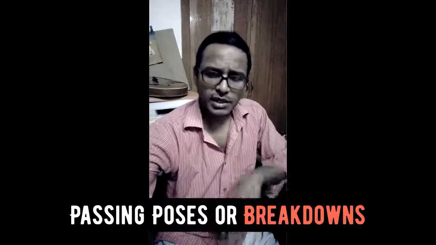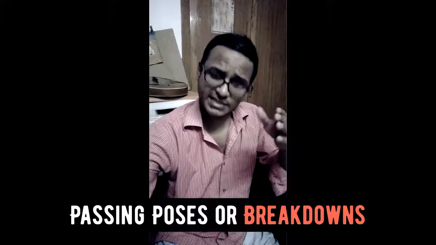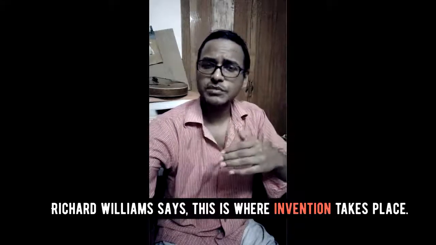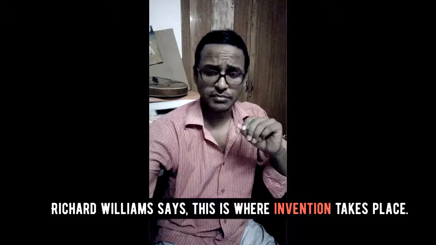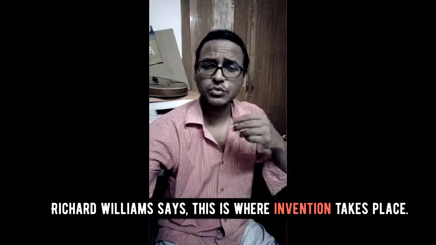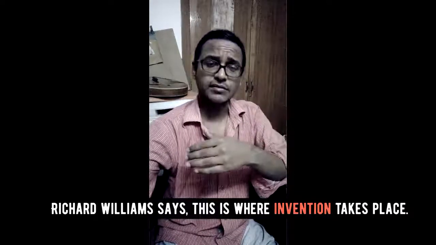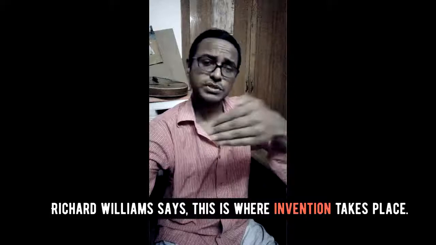So now what is a passing pose? A passing pose is a pose which comes right in between two extreme poses, right at the middle. It is also called a breakdown. It defines how the action will go or pass from one extreme to the other. It's a very important pose because it defines how the action is going to take place. Without a passing pose, you really don't know how the action will be. It is also called a breakdown pose because it breaks down the action. So these are two ways of thinking about the same thing, and both are very important concepts: how the action breaks down from one extreme to the other, and how it is passing from this pose to this pose.